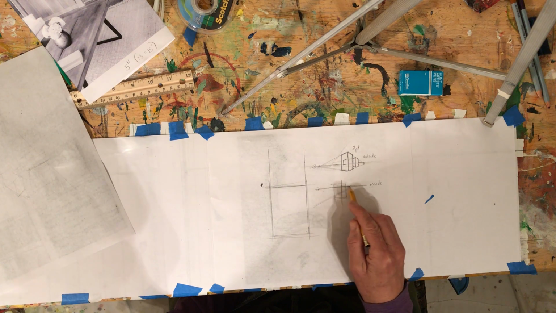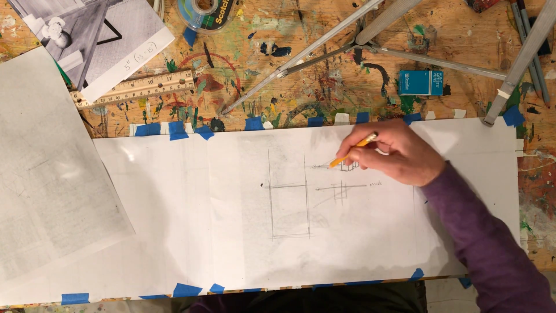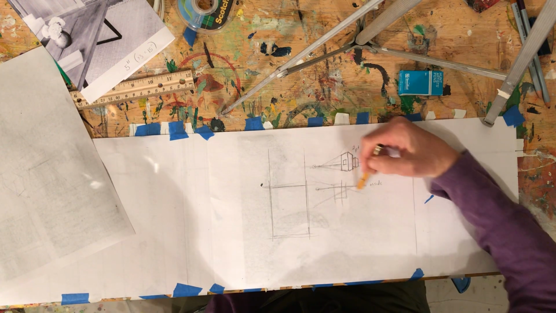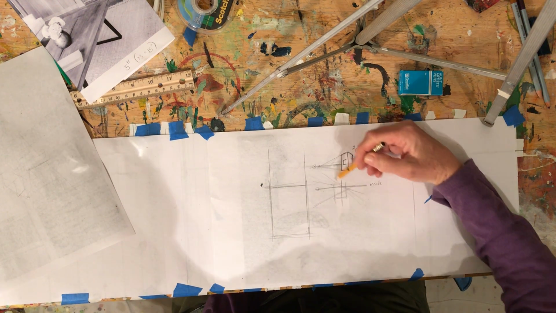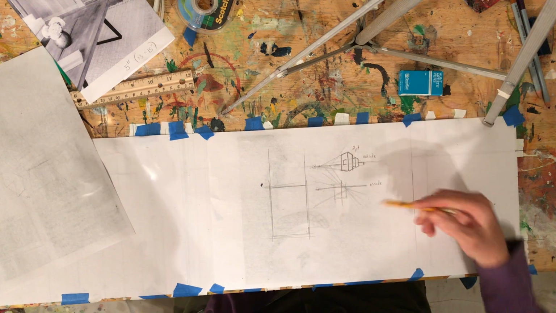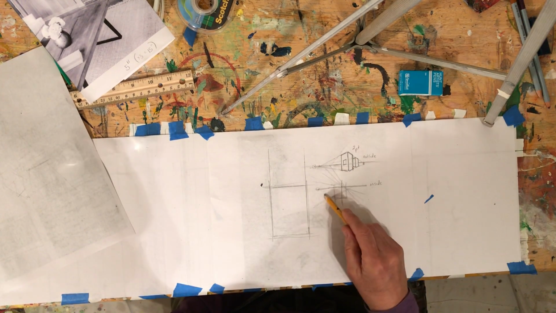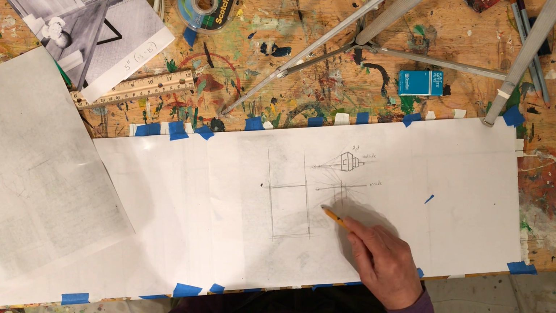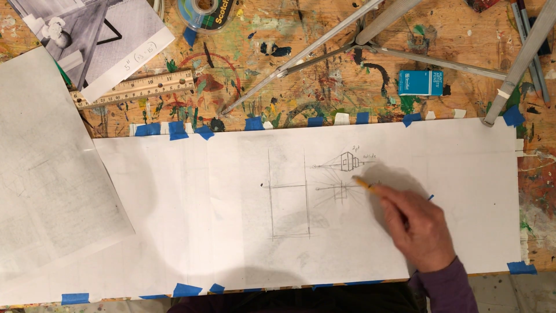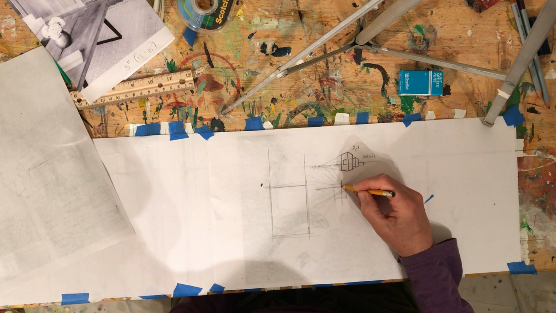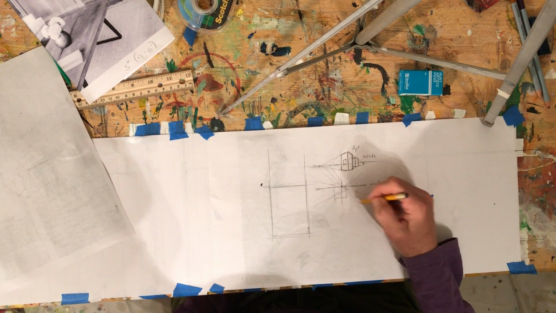But if this is your eye level, everything from here is going to go up and up and up, swinging through just like we did on the 1-point. And everything here is going to be swinging up and up and up. Because this is the angle that it's going.